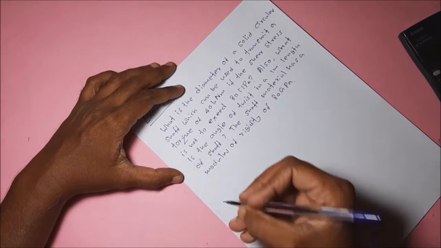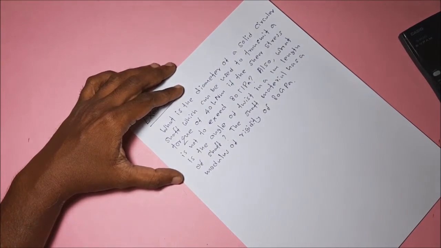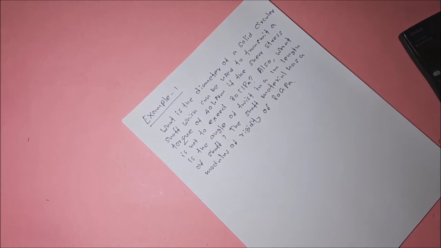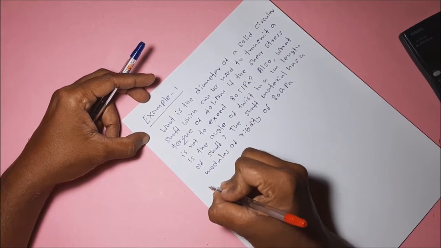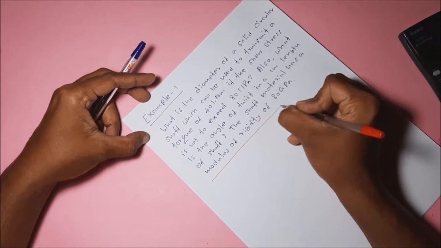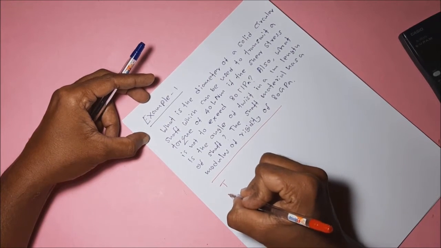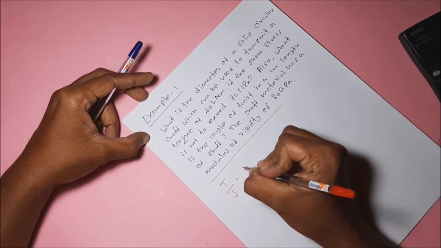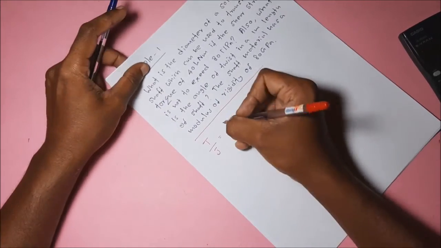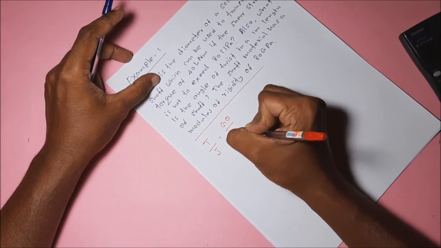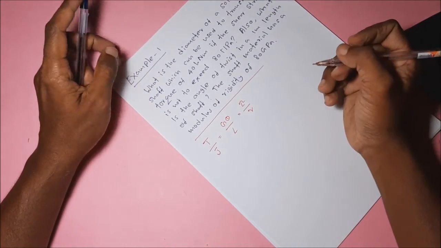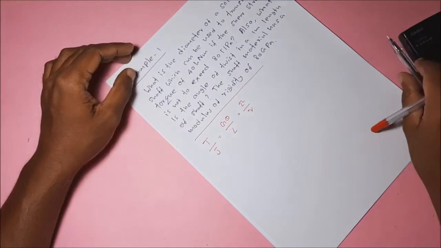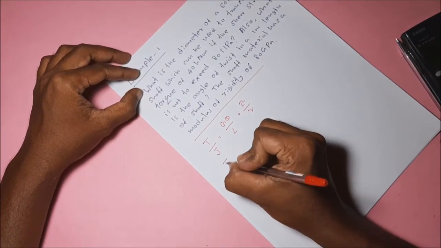Okay, then I will write the torsion formula in here. What is the torsion formula? T over J is equal to G theta divided by L is equal to tau over R. Then in here, what is the torque?